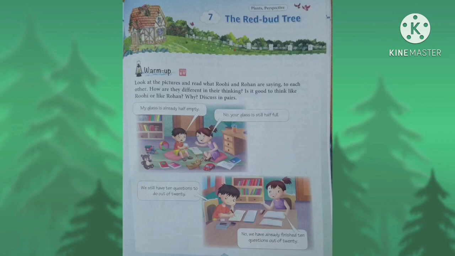Now this just shows us the view of each person, how each person looks at the same thing. The girl is a positive thinker. She thinks positively that the glass is half full, or we have already finished 10 questions and out of 20 only 10 are left.